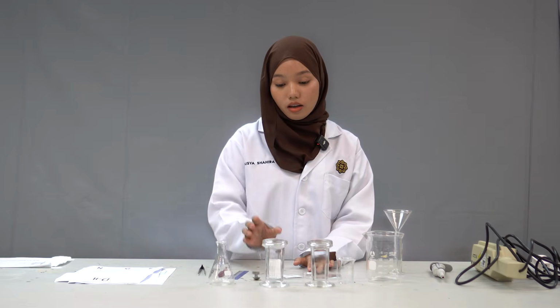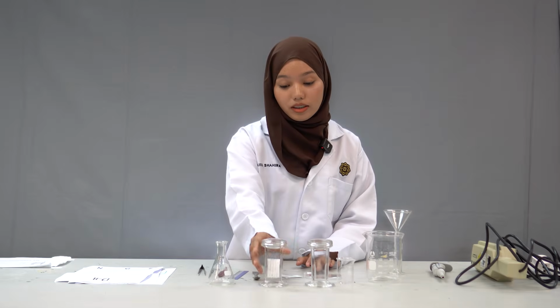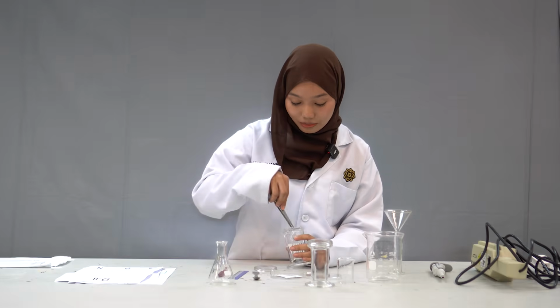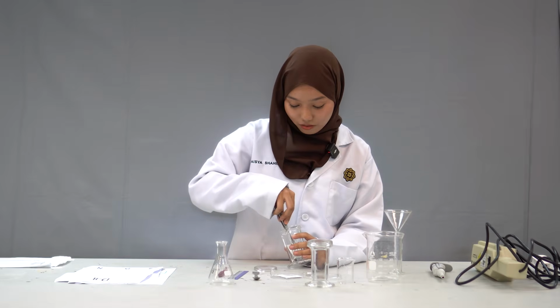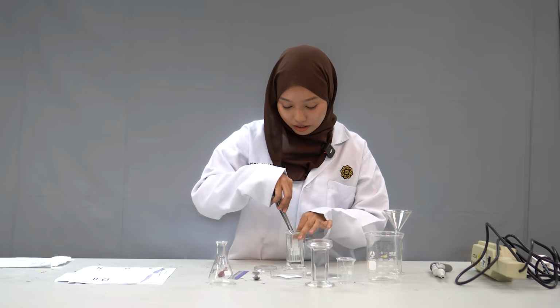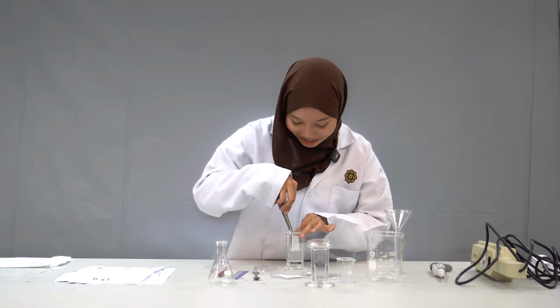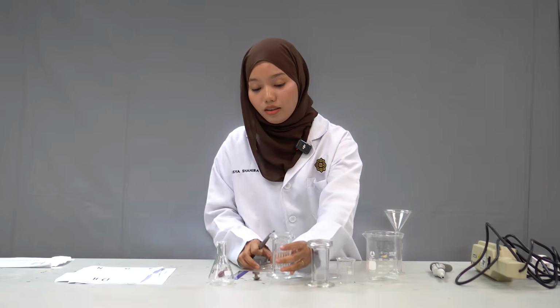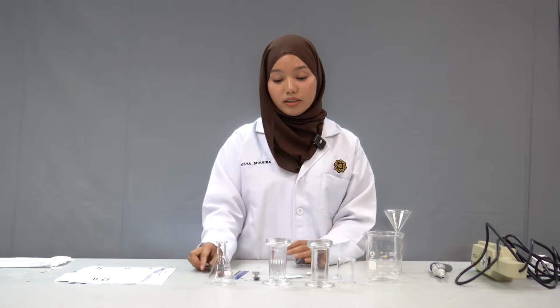Once it's done, we remove the TLC plate from the developing chamber, and now we can measure the spot patterns on the TLC plate.